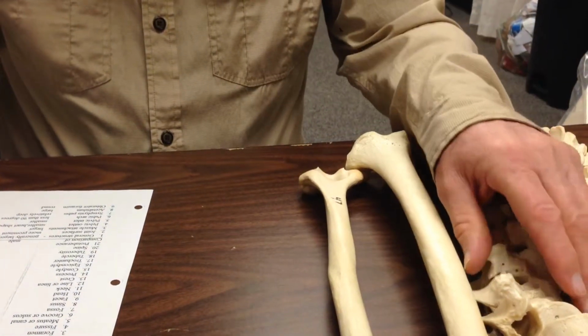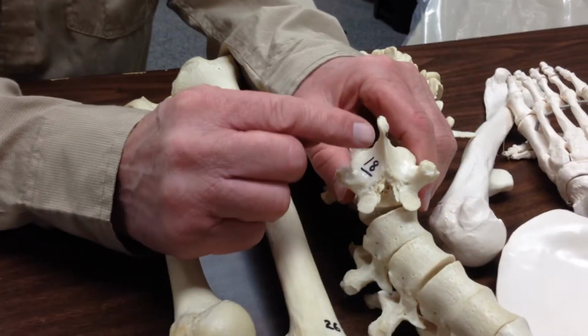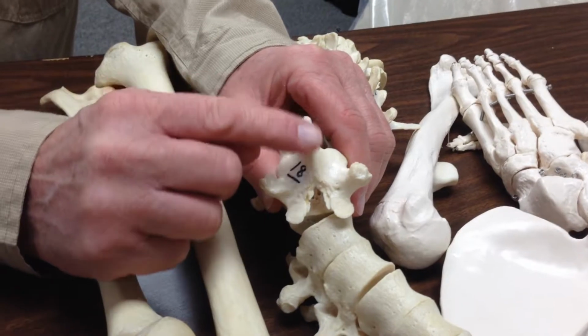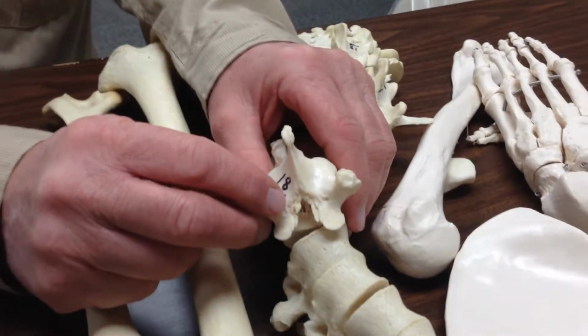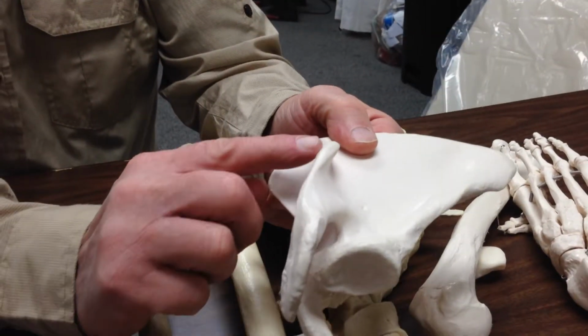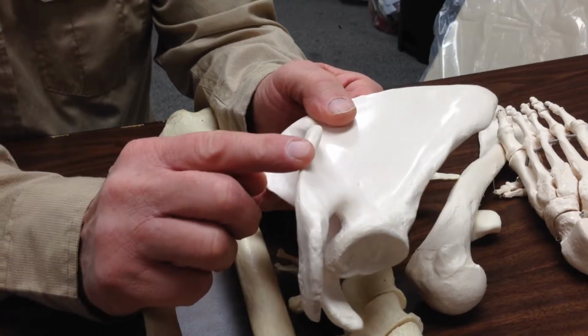where the projection is quite sharp. It is called a spine. And so this here on the back of the vertebral column is a spinous process. Also on our scapula, this is a very distinct projection. This also is the spine of the scapula.